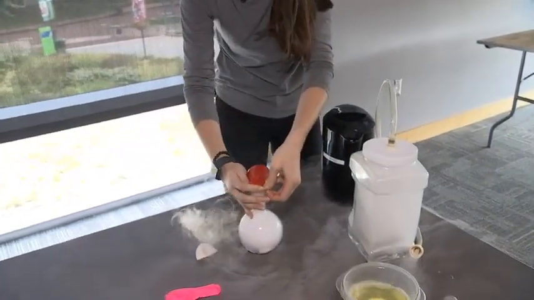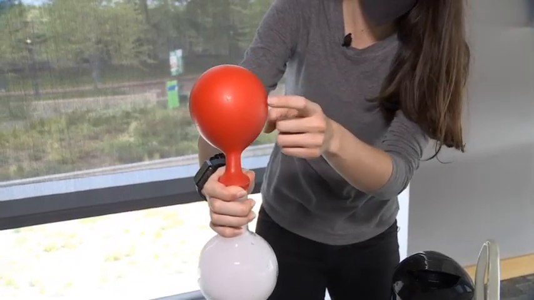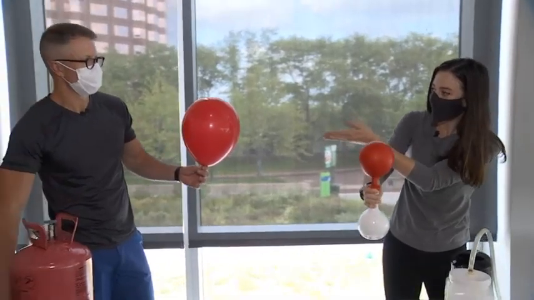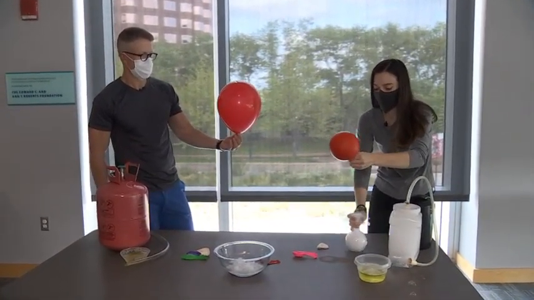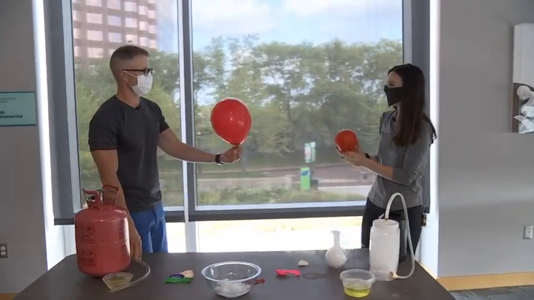I'm going to do a carbon dioxide balloon. Again, it's just dry ice in here. Put some hot water in it. So this is being filled with carbon dioxide gas. Right, so a very light gas and a heavier gas. I won't be able to get mine as full, but I'll cap it off. So we're going to hold these together and then release them at the same time. You ready? All right, let's do it.